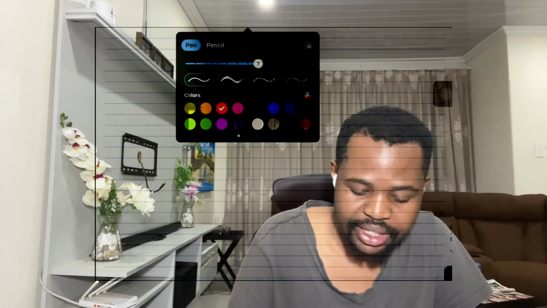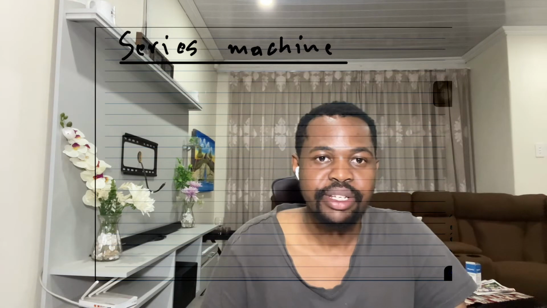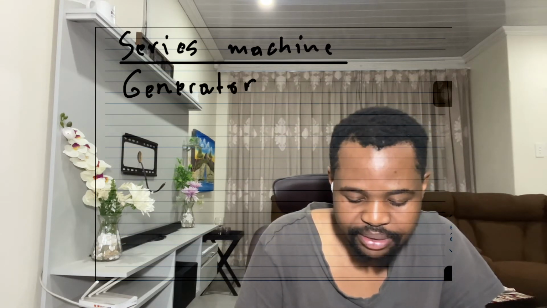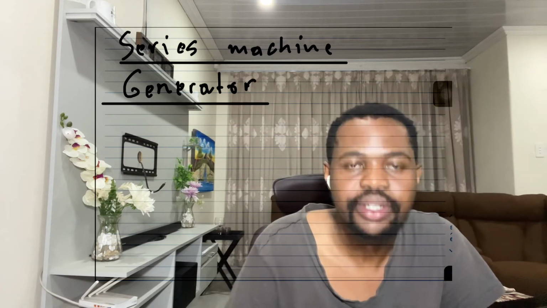Let me start off with a series machine. Let me start off with the series machine being operated as a generator. So basically, I'm starting off with a series generator.